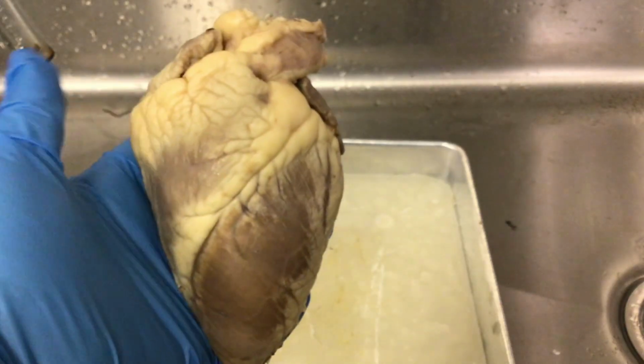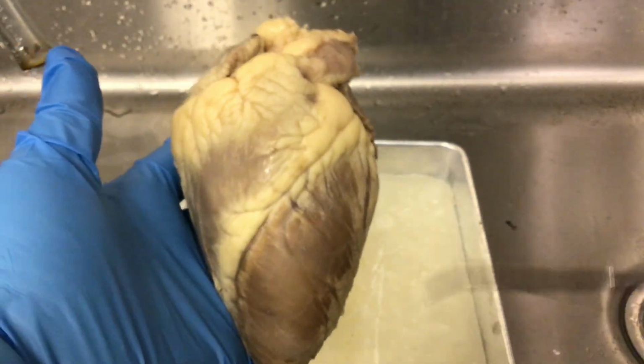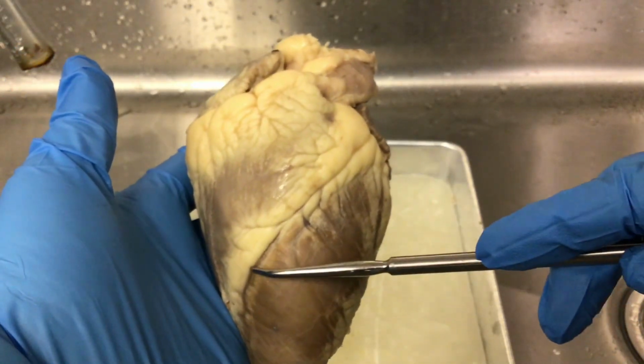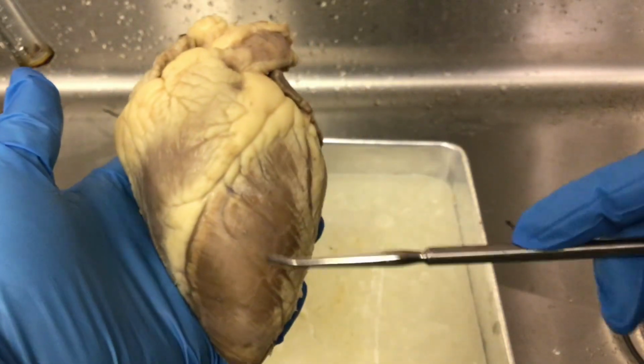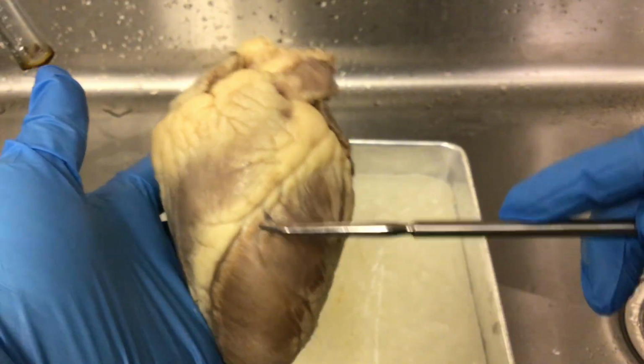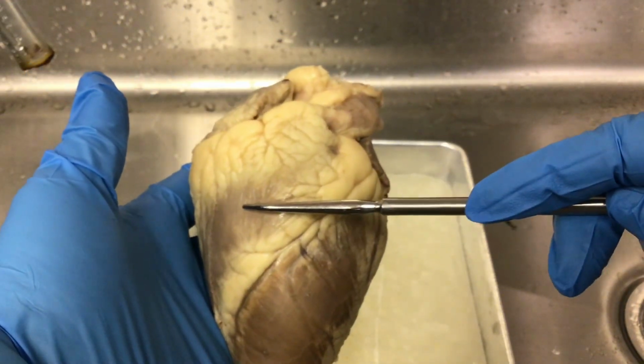This is a sheep's heart, and we're looking at the anterior view. On the anterior view, we can see the interventricular sulcus. And so here would be the left ventricle. This would be the right ventricle.